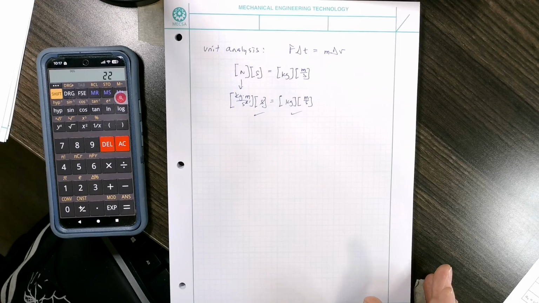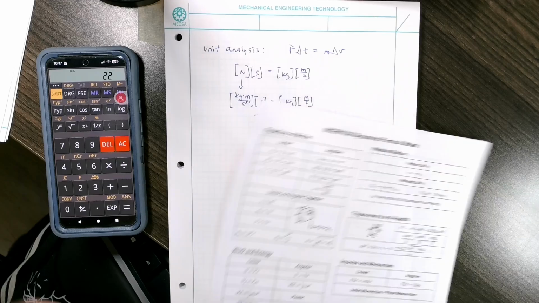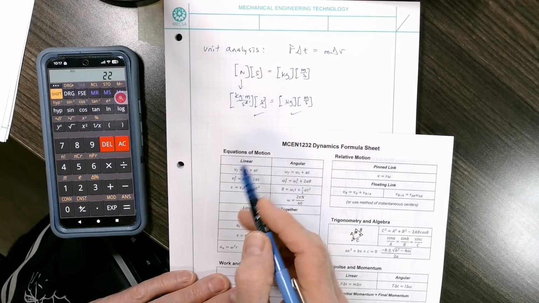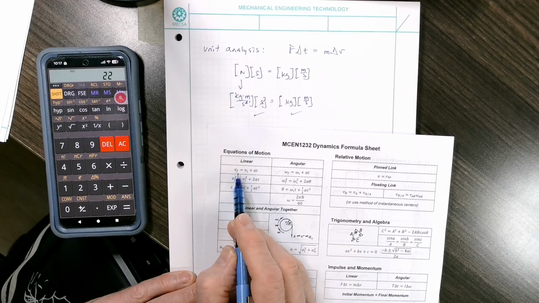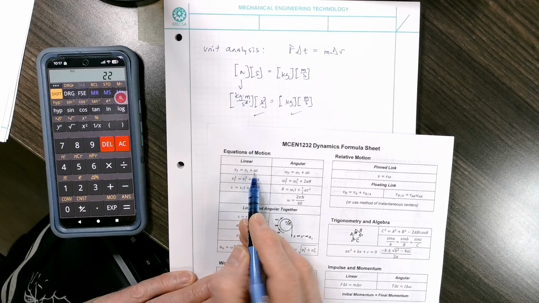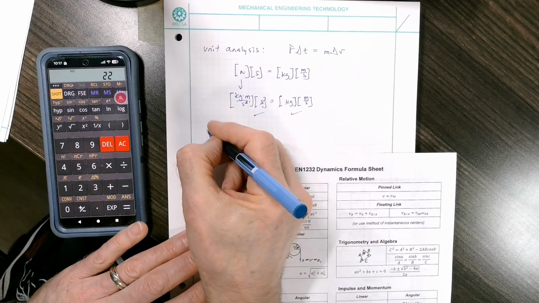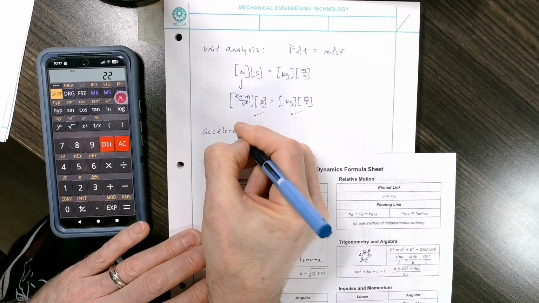Okay, so you might want to check the acceleration. Well, you just roll into here and you just use one of these right here. That would work. V final equals V initial plus AT. In fact, go ahead and do it. As an adder. Acceleration.